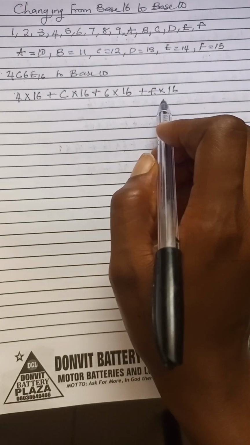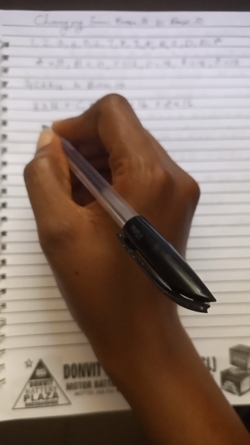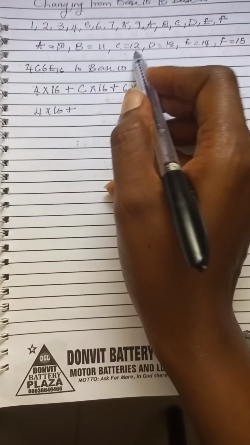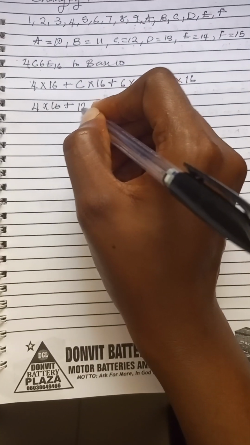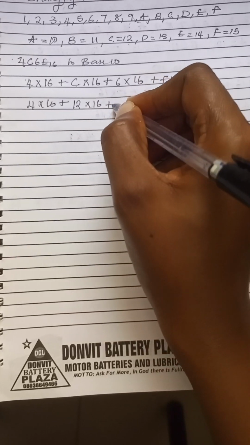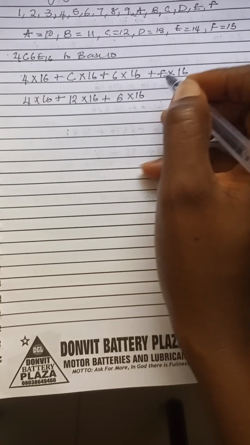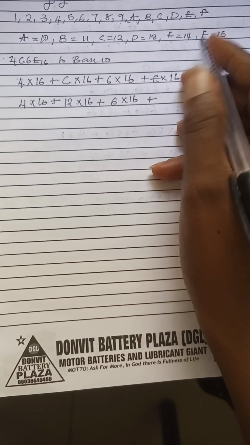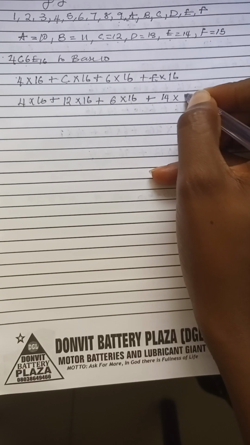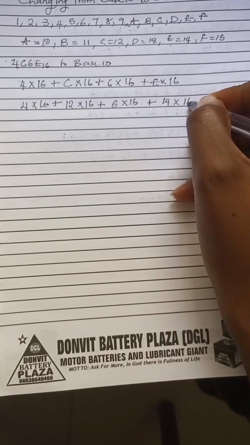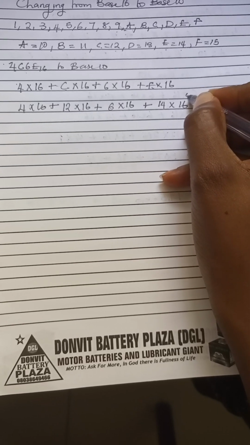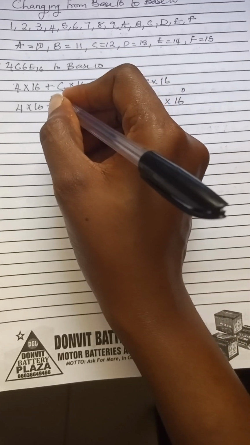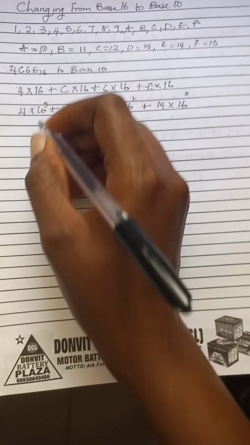So these letters, let's write them in actual numbers. These will give us 4 times 16 plus, what is letter C? Letter C represents 12. So this will be 12 times 16 plus 6 times 16 plus, what is letter E? E represents 14. So this will be 14 times 16. And then we write this base in powers. This will be 0, 1, 2, and 3.